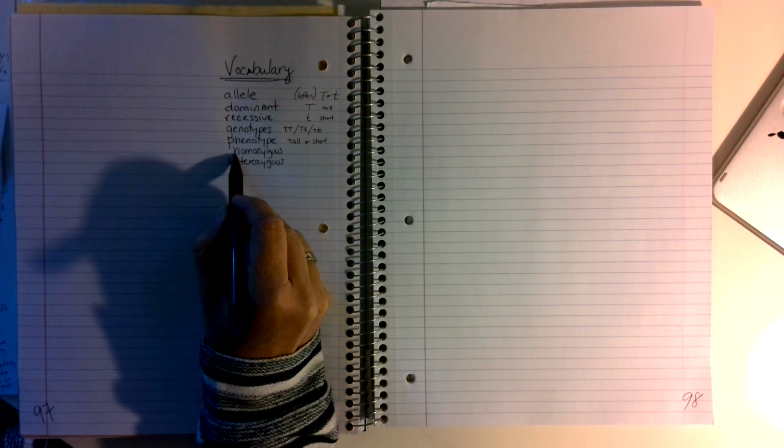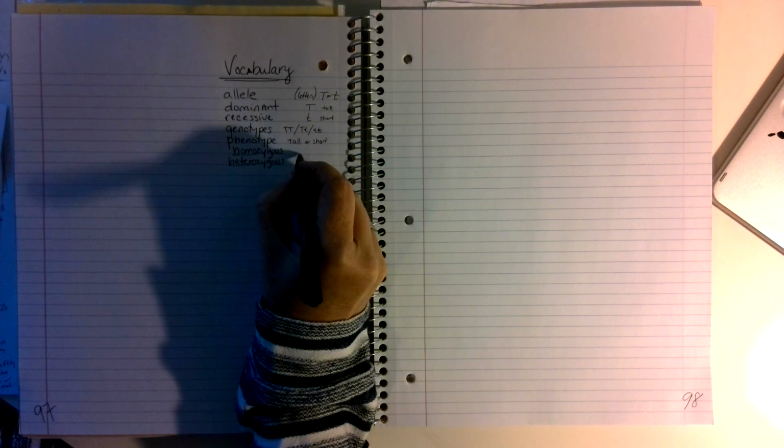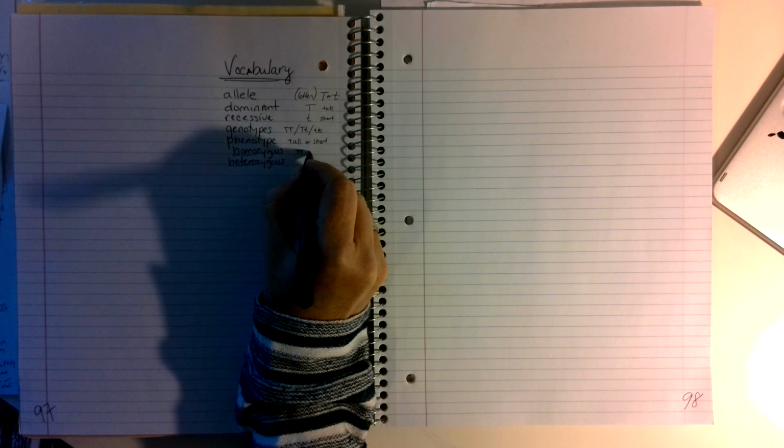Now we also have some descriptions of these pieces. So homozygous and heterozygous. I want to draw your attention to the prefix there, homo and hetero. From our previous study, homo means the same. So that means the alleles are either going to be both dominant or both recessive. So homozygous would be big T big T, or little t little t. Heterozygous would be you would have one of each allele.